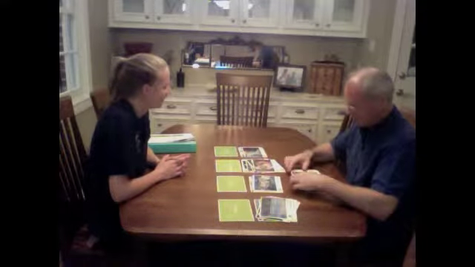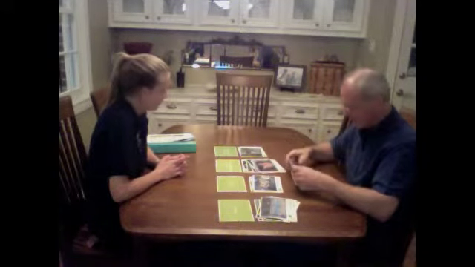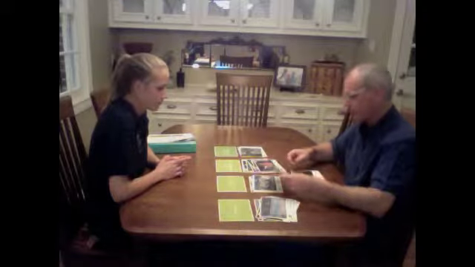Getting gas, about the same. Paying bills, about the same. Gardening and growing flowers. Haven't done that since age 60. Reading the newspaper, about the same. Yard maintenance, I'm doing less of that.